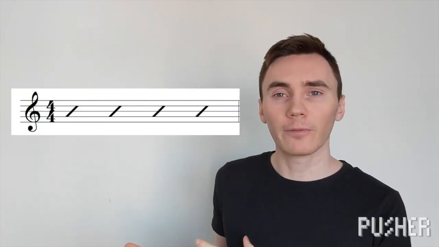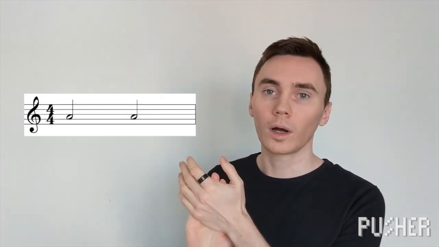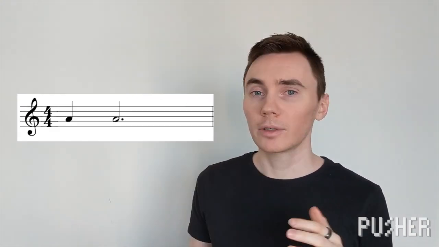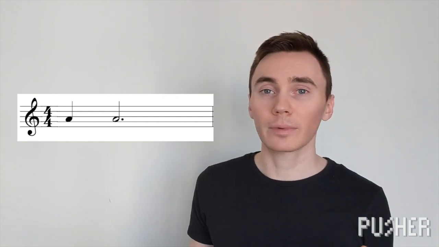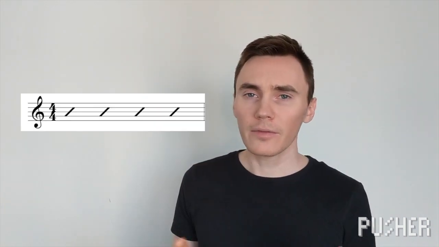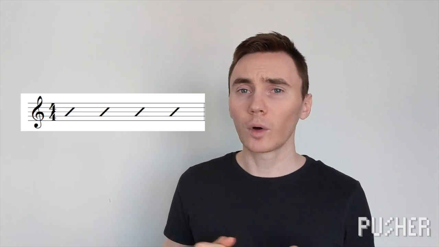Let's say we're working with a bar of 4/4, or four quarter note beats. The obvious and most simple combinations are a whole note, 1, 2, 3, 4. Two half notes, 1, 2, 3, 4. Or four quarter notes, 1, 2, 3, 4. You could combine halves and quarters, 1, 2, 3, 4. You could use dotted half notes to create notes that last 3 beats, 1, 2, 3, 4. For all of those rhythms, every single note lands right on one of the 4 beats.